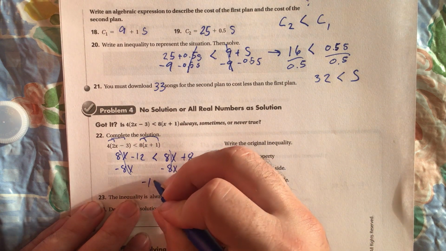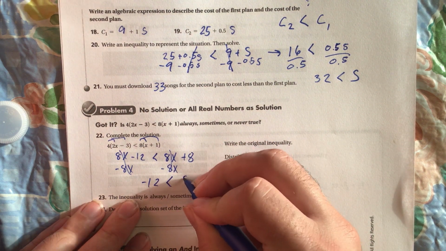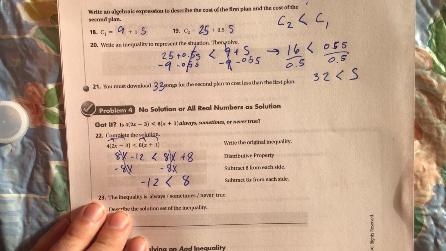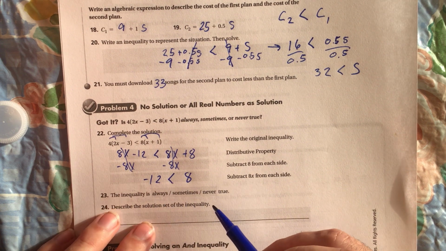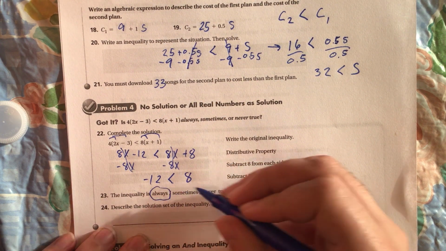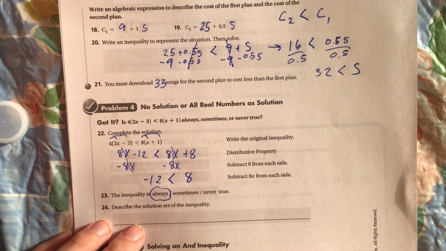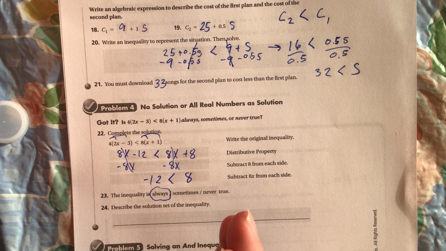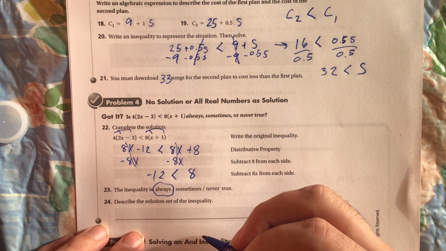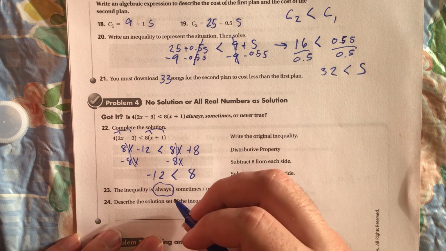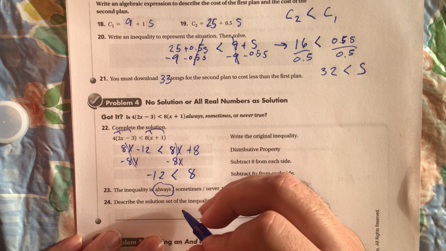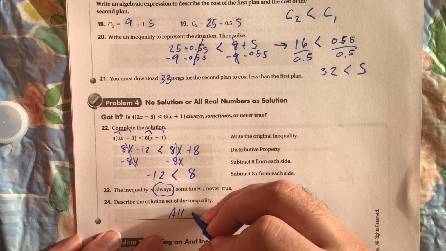And we get negative 12 is less than 8. Okay. Well, you know, that's always true. Negative 12 is less than 8. That is always true. And so that means we have infinitely many solutions. Maybe you said that in Algebra 1. Infinitely many solutions. Or we also sometimes say all real numbers.